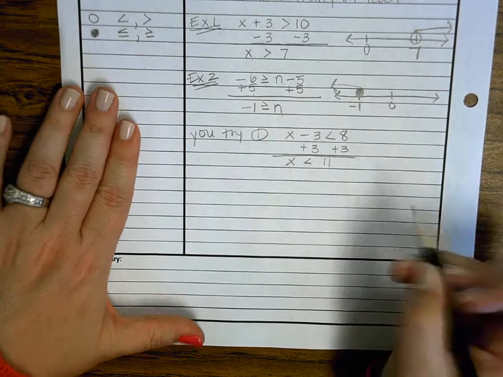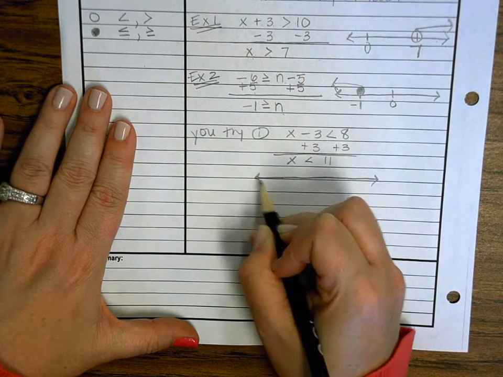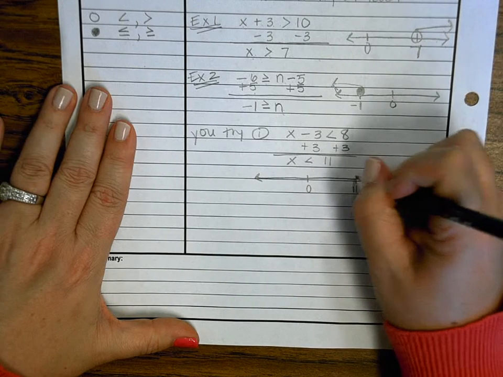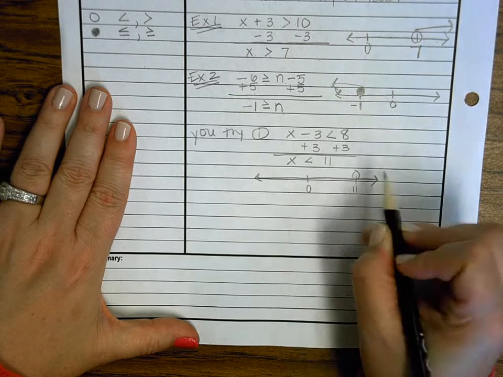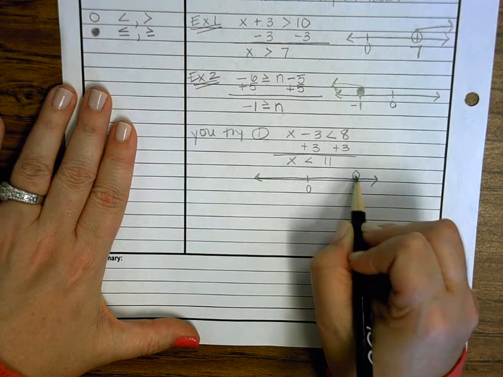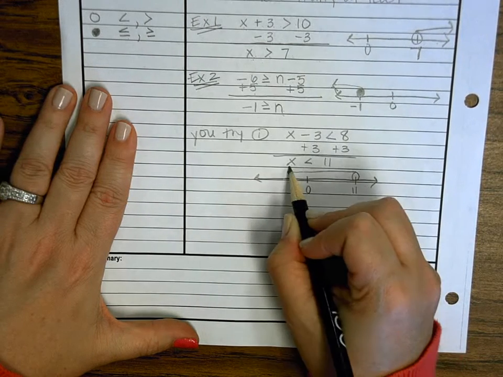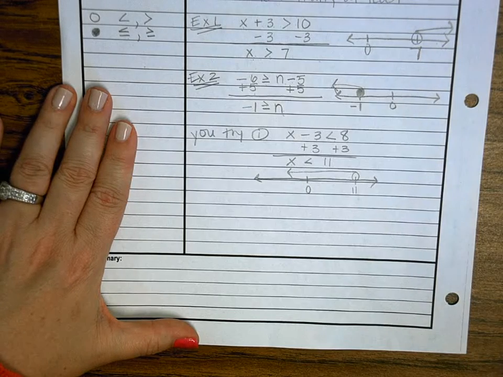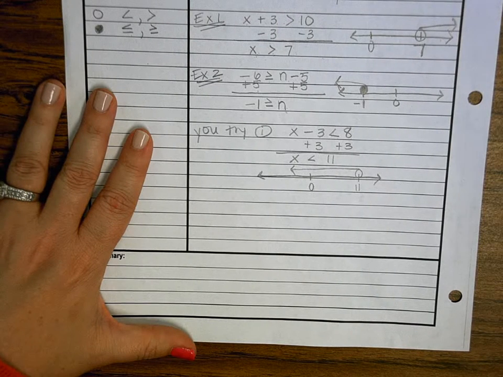And then we're going to graph it. I'm going to graph it right underneath here. Open or close circle. Open. Good. And now x is any number less than 11. So that means our arrow goes left or right. It goes left. Good. Any number less than 11 is going this way. Like 10. 10 minus 3 is 7. Is 7 less than 8? Yes. Raise your hand if you got that right and you were able to graph it. Okay, that's the trickiest part.